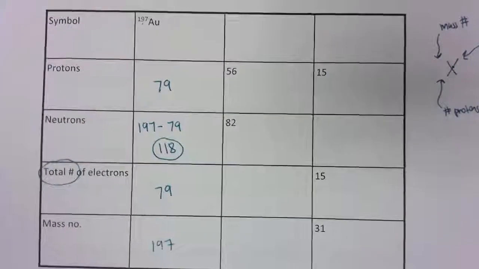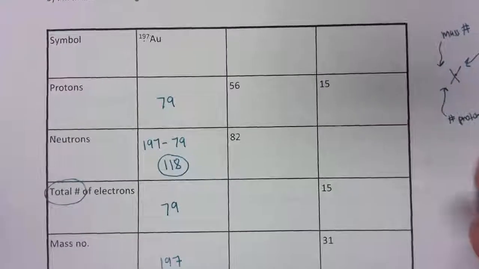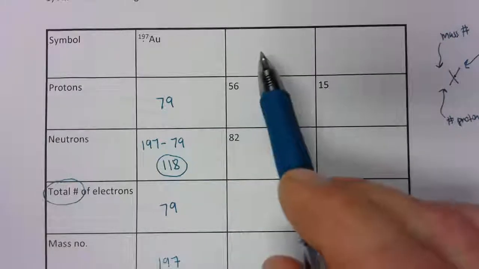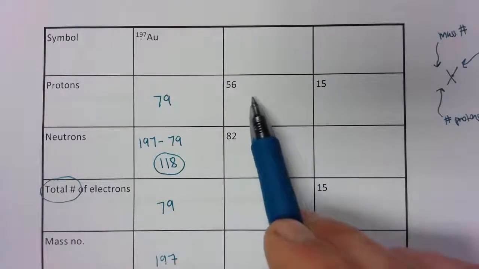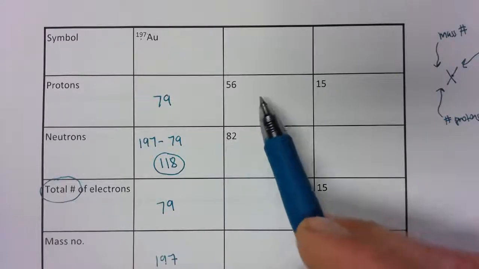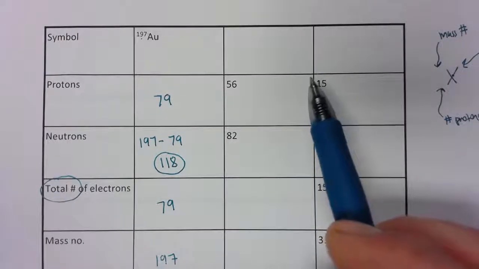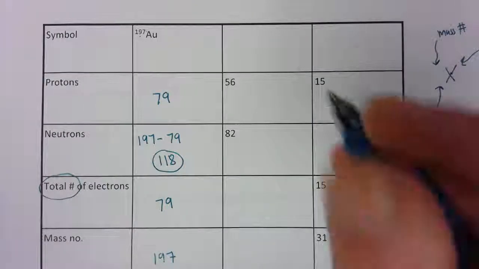Alright, up here I don't have a symbol, but I do have the number of protons, which can tell me what the symbol is. If I go to the periodic table and look at element 56, I see that that element is barium.